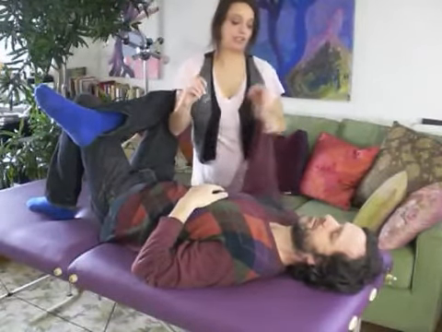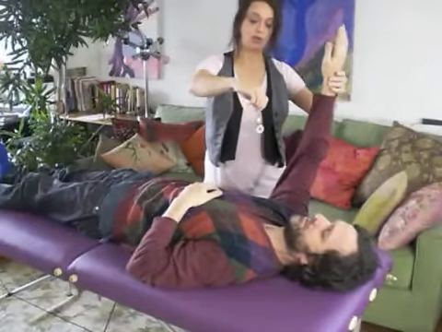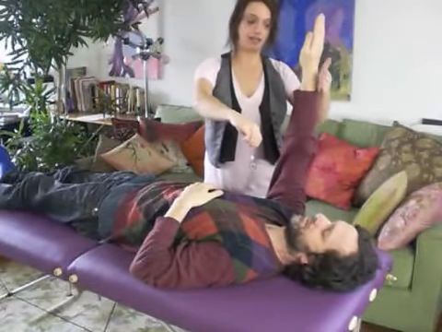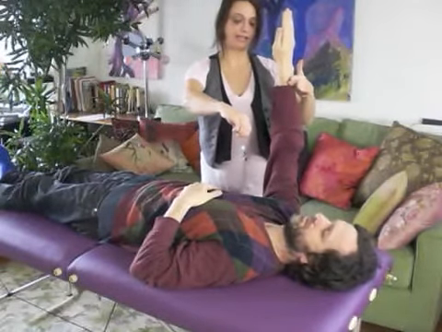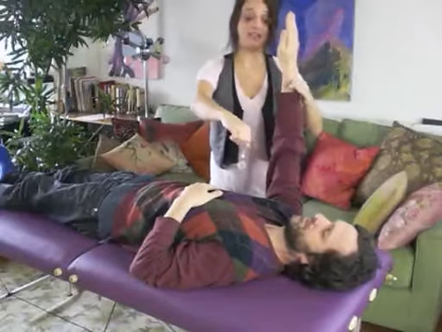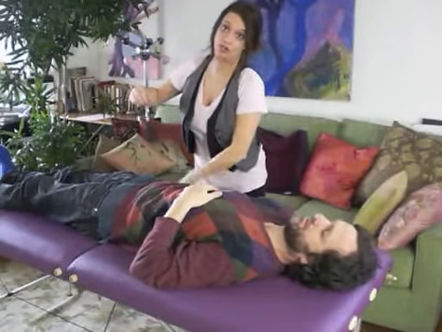What you would do, I'll just show you, is put my foot down for the moment. You would hold the magnet in his field and say hold. And he's holding strong, so it's okay. And if he had gone weak, then we would know that maybe a magnet isn't good for him.